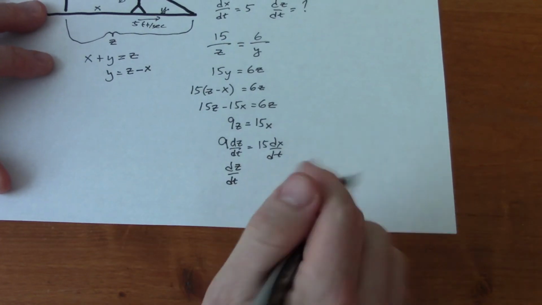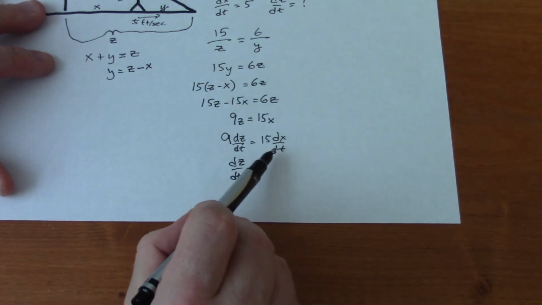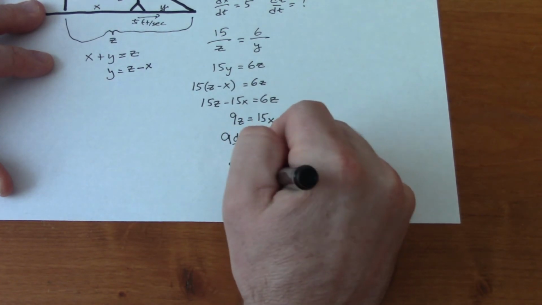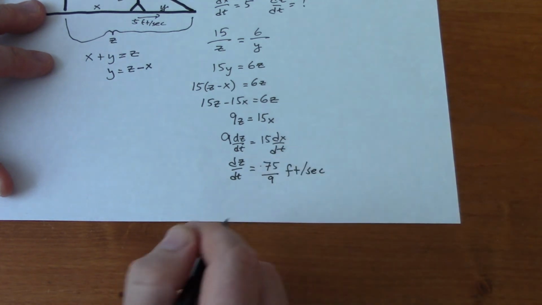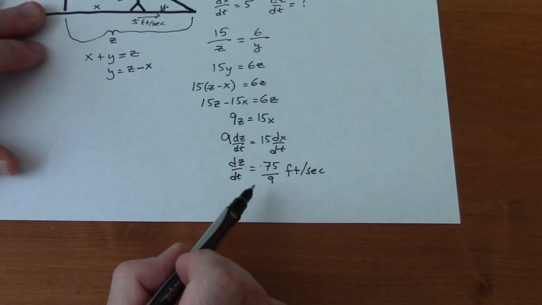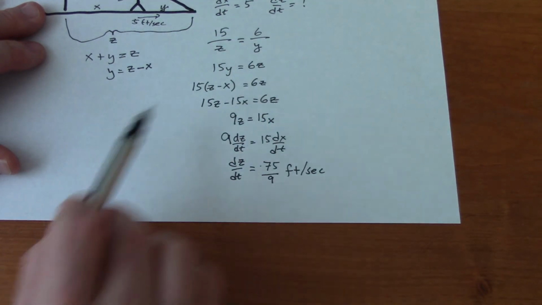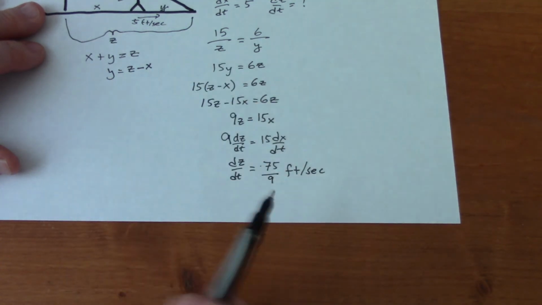And when all is said and done, dz/dt is going to be 5 times 15, because 5 is dx/dt, and then all that divided by 9. That's 75 over 9 feet per second. Okay? So this is how fast the tip of the shadow is moving. And if we want to know how fast the length of the shadow is moving, of course we could do something similar where we replace z with x plus y, and do all this mess again.